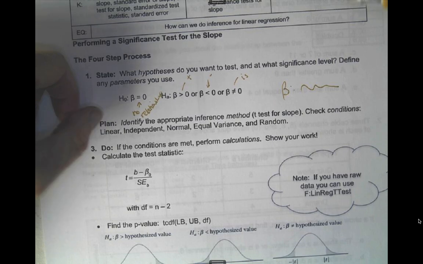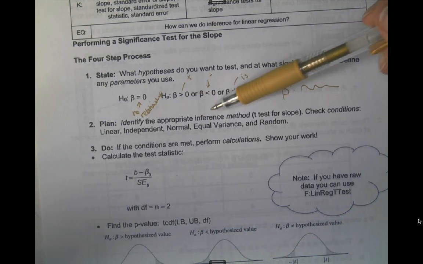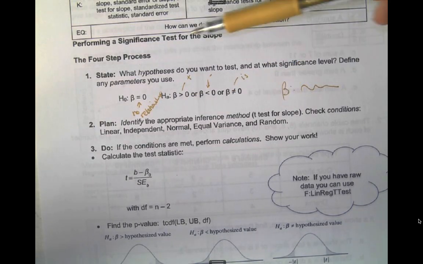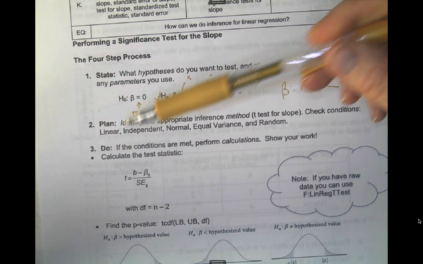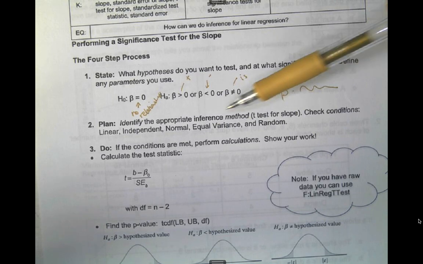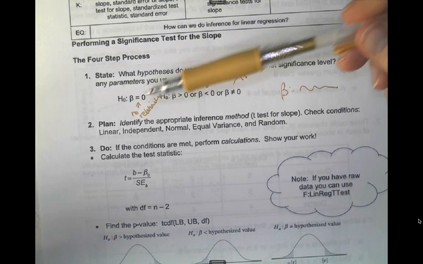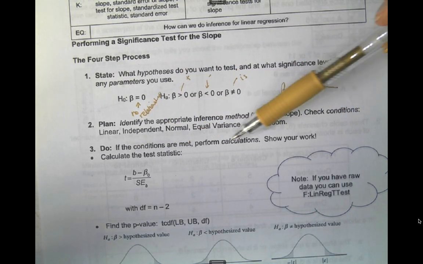Plan, so identify the appropriate inference method. So in the plan step, the method that we're going to use here is a t-test for slope. Check the conditions. So we have linear, independent, normal, equal variance, and random. If the conditions are met, perform calculations for your work.